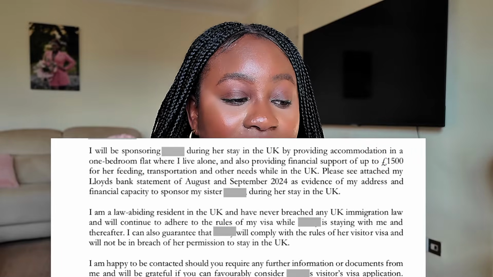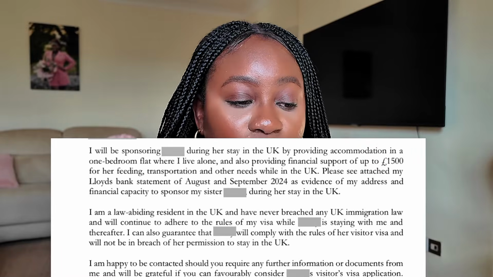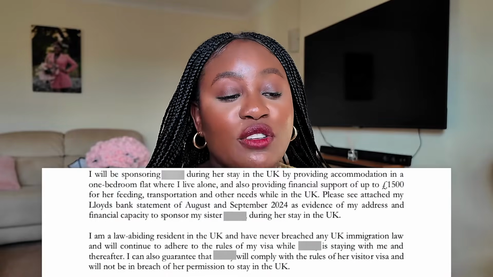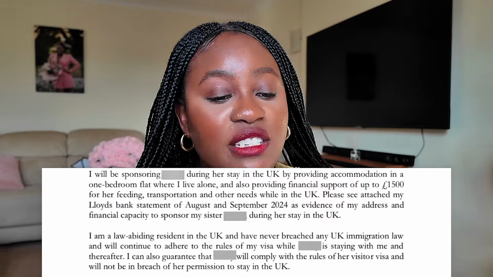Please see attached my Lloyds bank statement of August and September. I provided 2 months of bank statements. That means 3 months of bank statements is not mandatory for the sponsor, because it looks like I provided 2 months. So I said, please see attached my bank statement of August and September as evidence of my address. You know why I say evidence of my address? Because if you say you live here and your bank statement says something else, it's a problem.